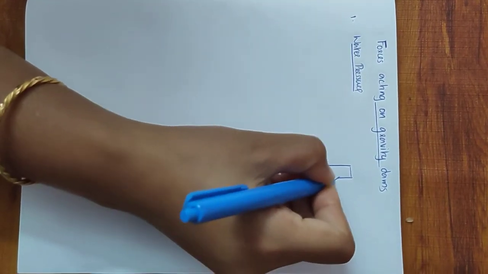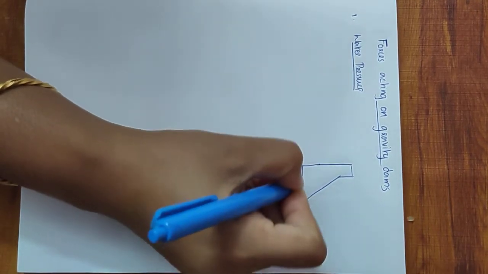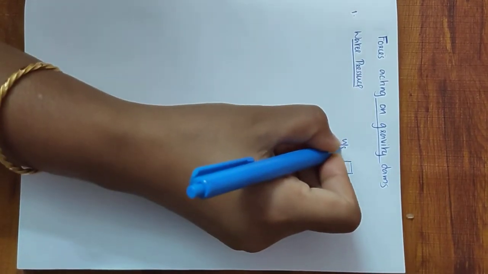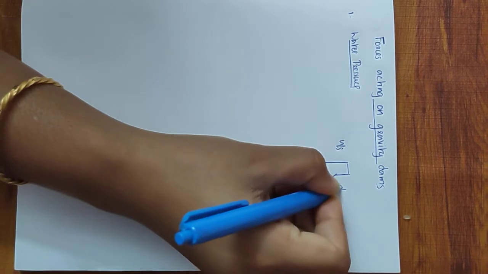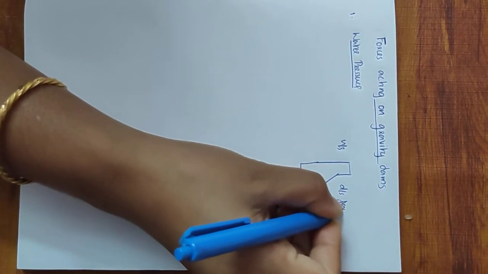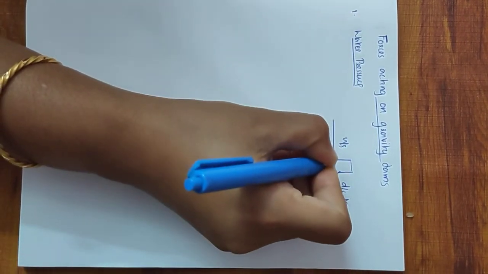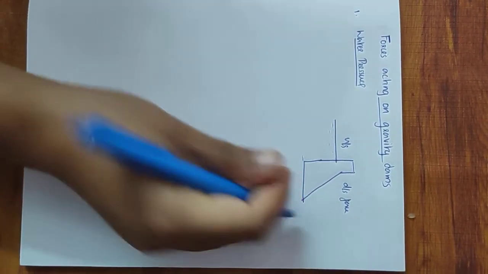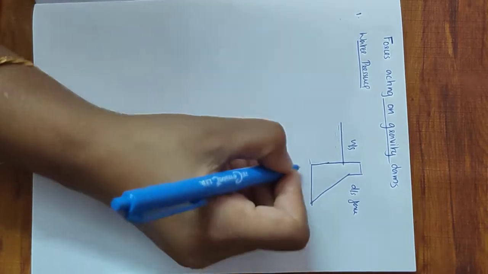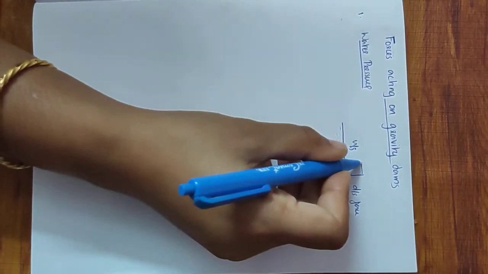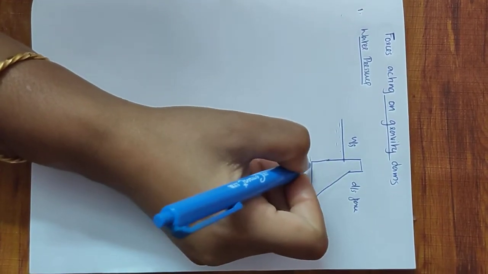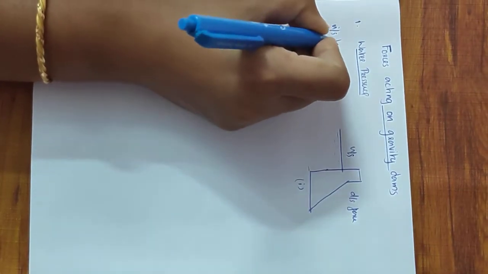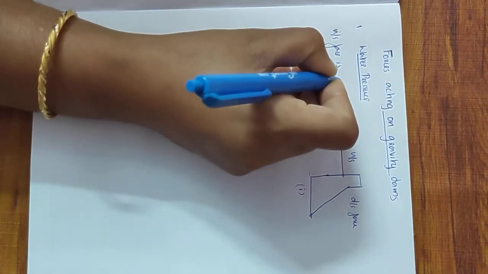If this is the cross section of a dam, this is the upstream face and this is the downstream face. This is the water level on the upstream surface. Okay. This is the first case. In this first case, the upstream face of the dam is vertical. Upstream face is truly vertical.